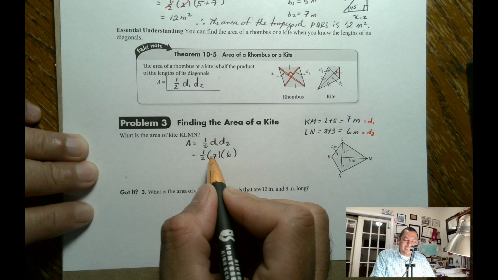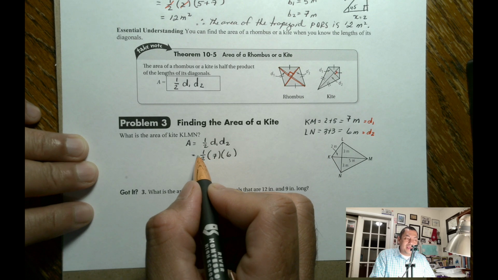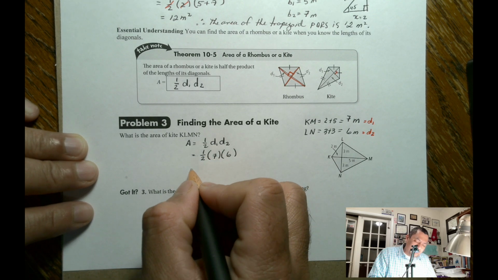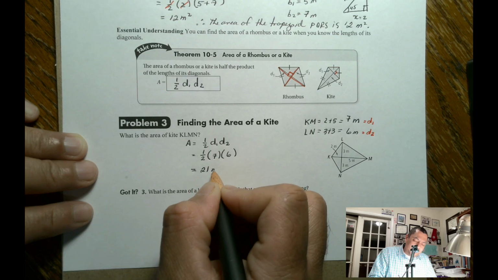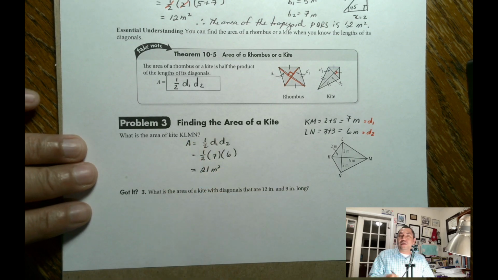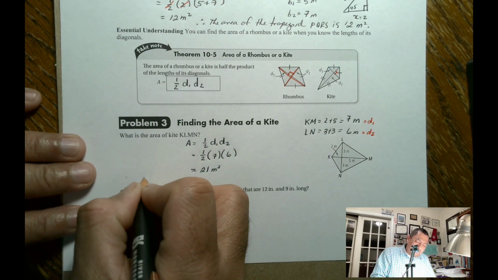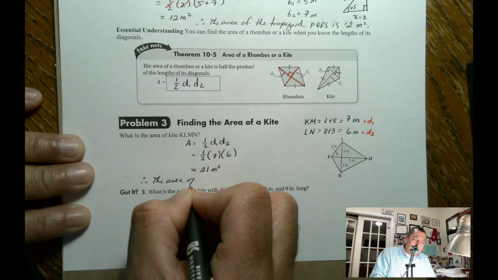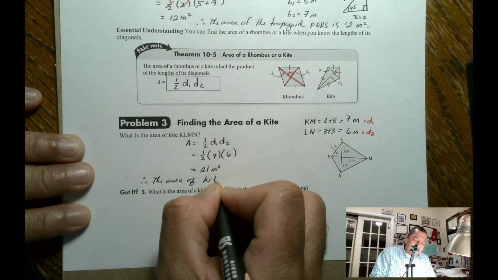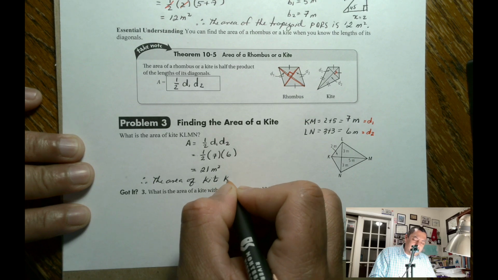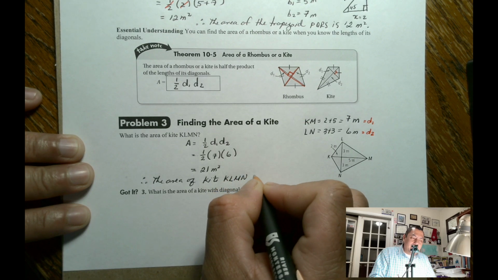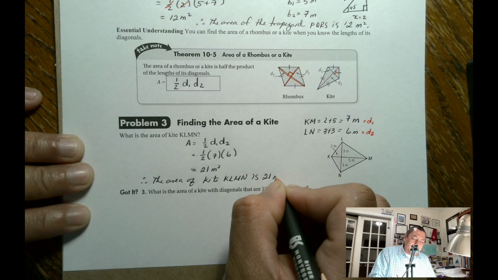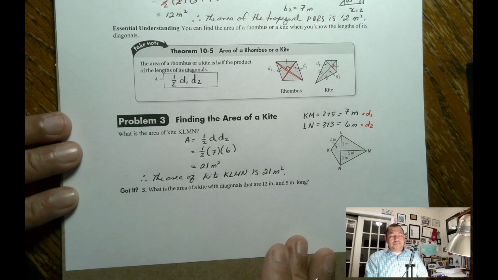I like to do 6 times 1/2 is 3. 3 times 7 is 21. 21 meters squared is the answer. I'm going to answer the question. Therefore, the area of kite KLMN is 21 meters squared.